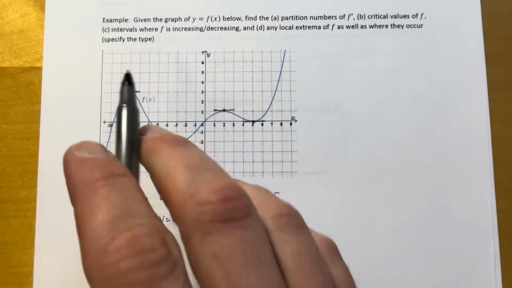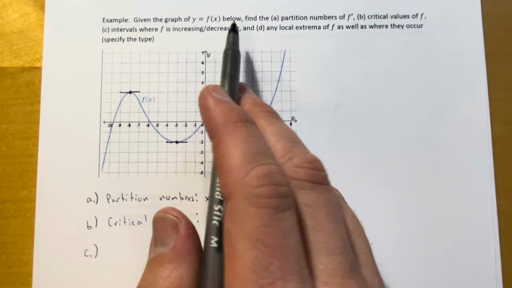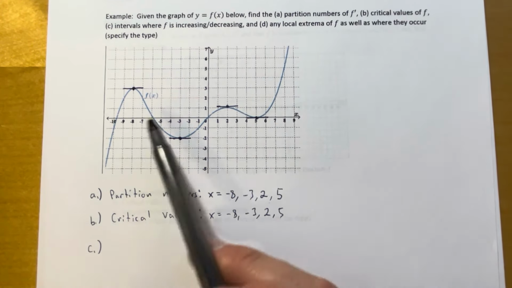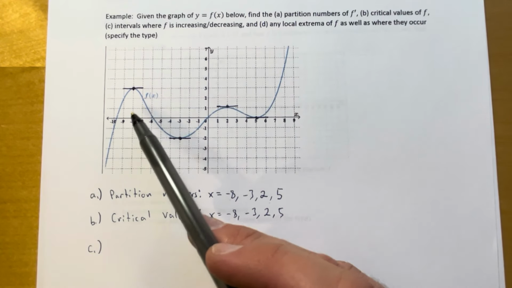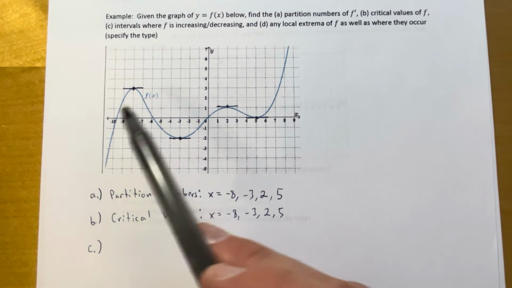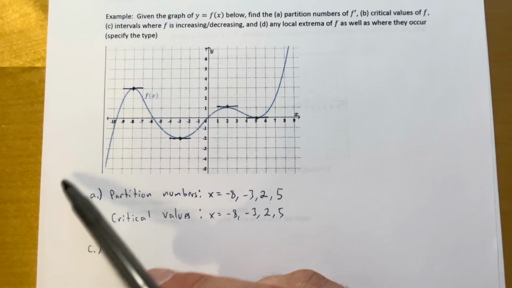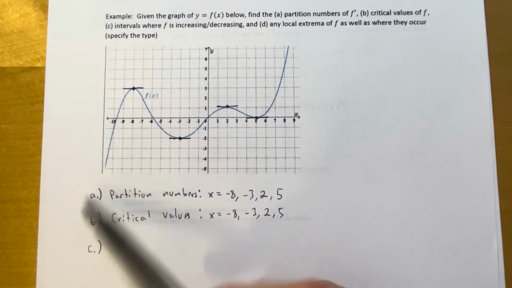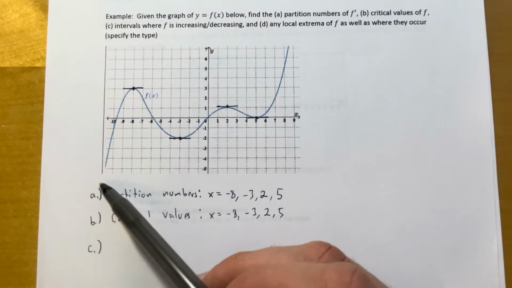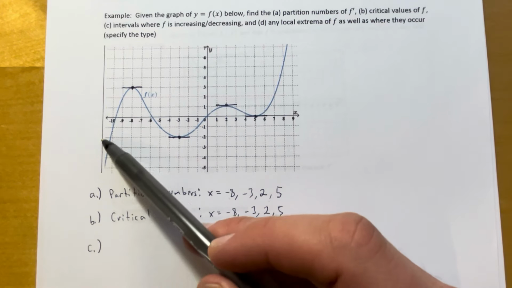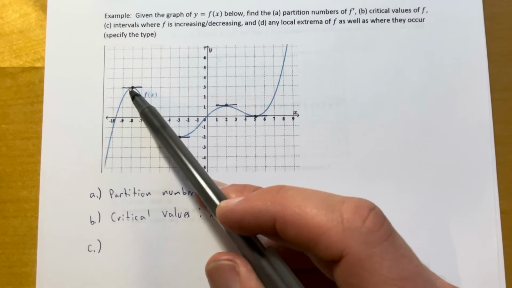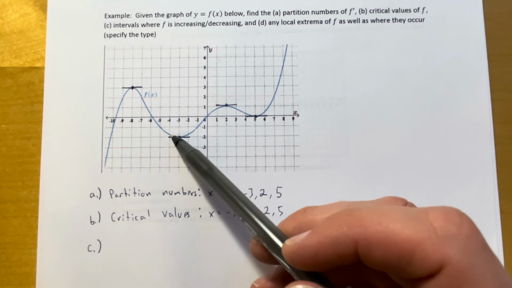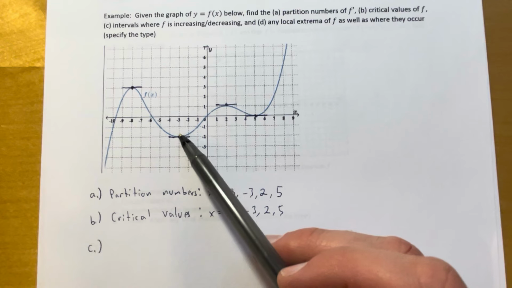Next step, find the intervals where f is increasing or decreasing, and then we'll get to the extrema after that. Once you have identified those partition numbers, we just look at the intervals that they create. From basically -infinity, because I don't really know what's going on past -10, we'll assume that this continues to go downhill as we move to the left. I see that my function is increasing all the way up to -8. Then we have that partition number where the derivative would switch sign.